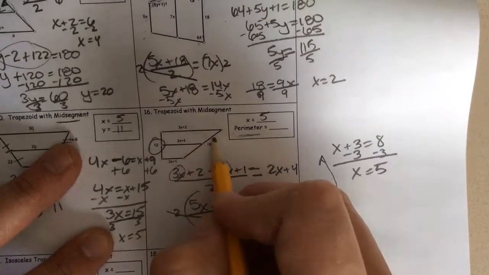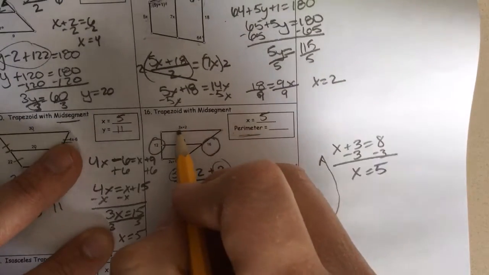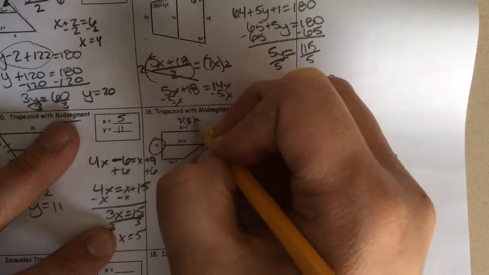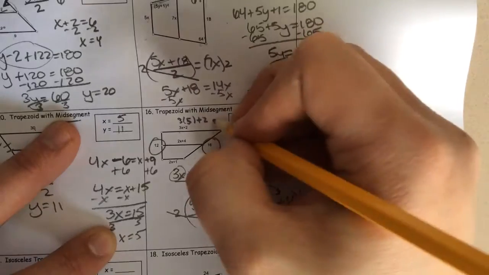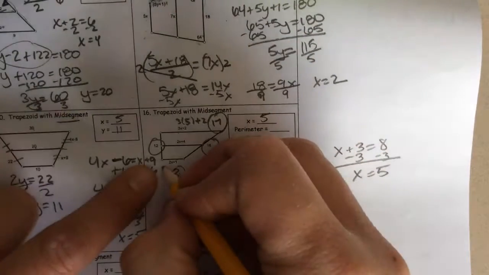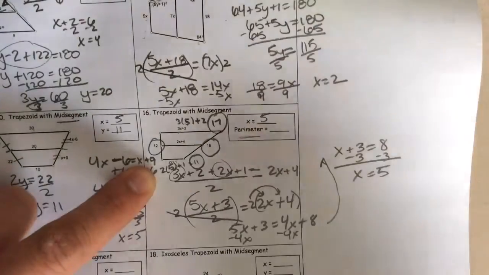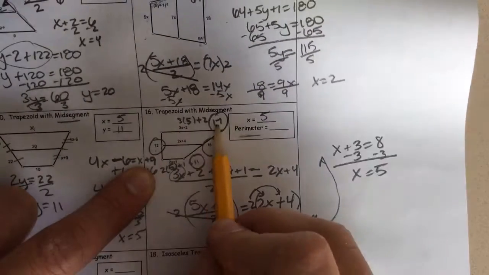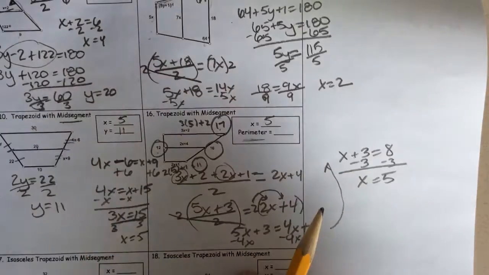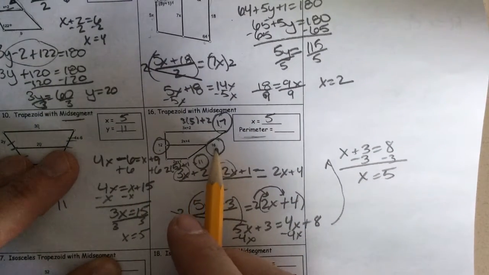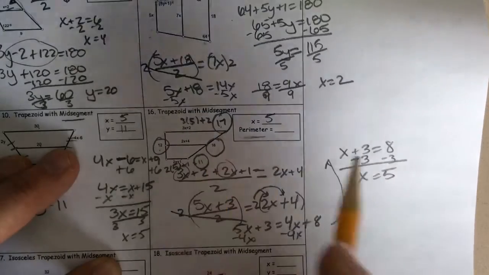We know this side is 12. We know this side is 16. When we plug 5 in here, 3 times 5 plus 2, that gives us 17. And when we plug in 2 times 5 plus 1, that gives us 11. So we have to add up all these, 12 plus 17 plus 16 plus 11. That gives us 23, 39, 56.